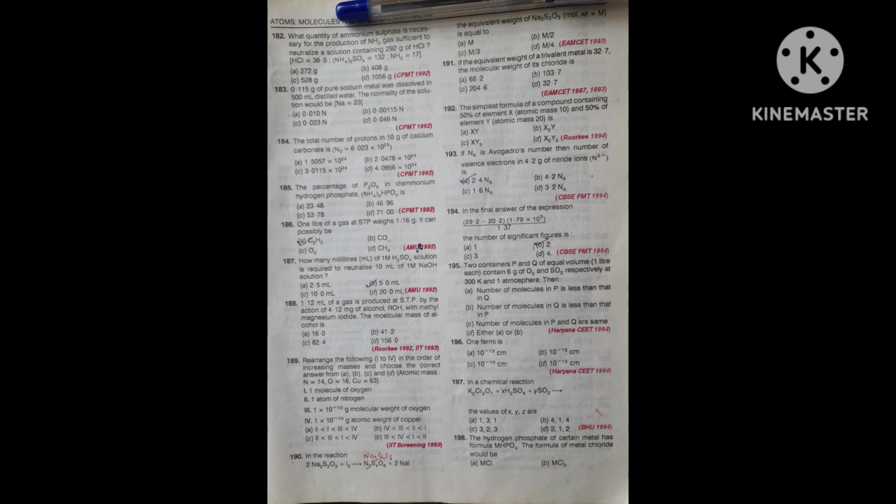Now convert it into the whole number ratio, 5 and 2.5. It means 2:1. X is 2 and Y is 1, because for X the value calculated is 5 and for Y it is 2.5. Then the ratio is 2:1, meaning X is equal to 2 and Y is equal to 1. Hence the simplest formula will be X2Y. Hence option B is correct. This question was asked in the Roorkee examination.